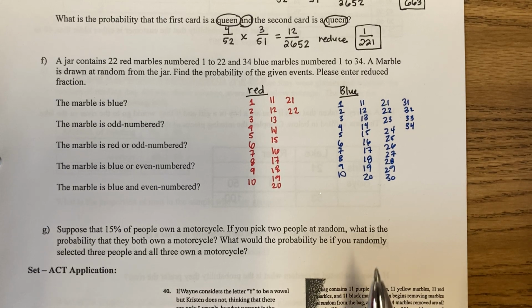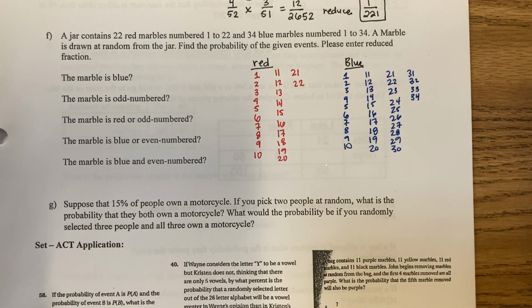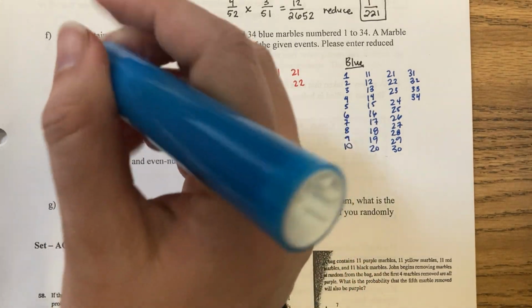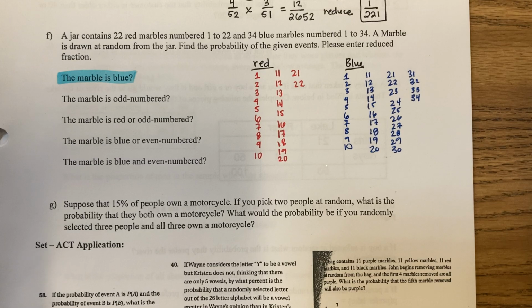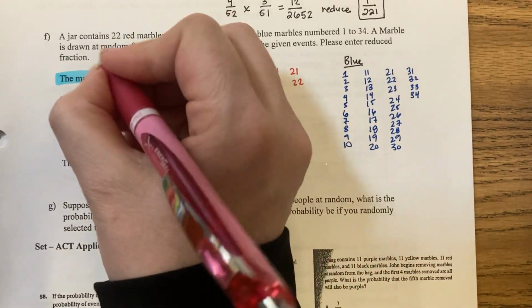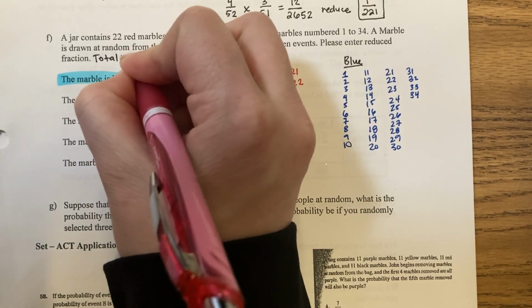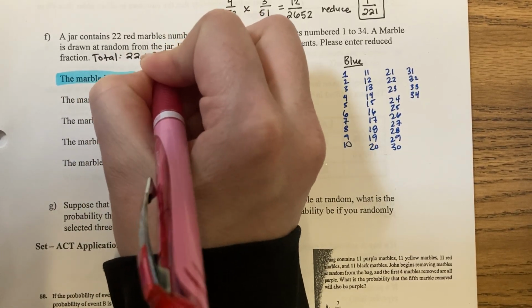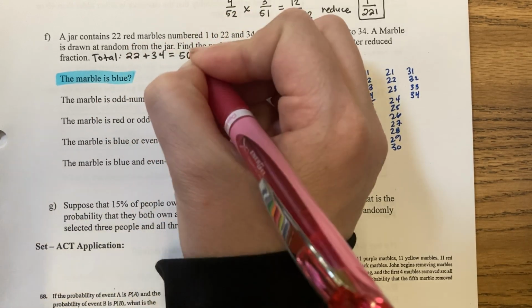A marble is drawn at random from the jar. Find the probability of the given events. Please enter reduced fraction. Okay, what is the probability that the marble is blue? Oh, I want to find my total. I'm going to write my total up here. 22 plus 34, 56.